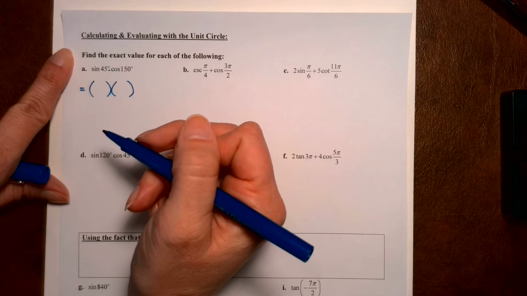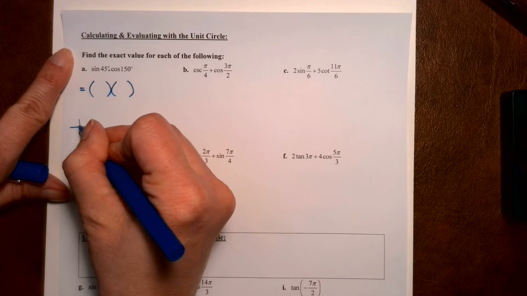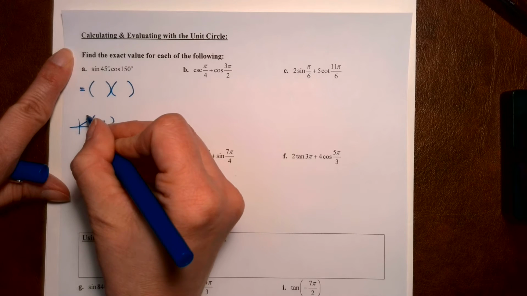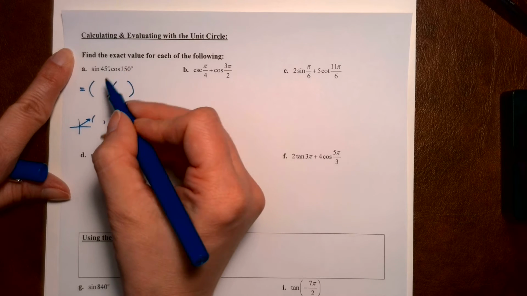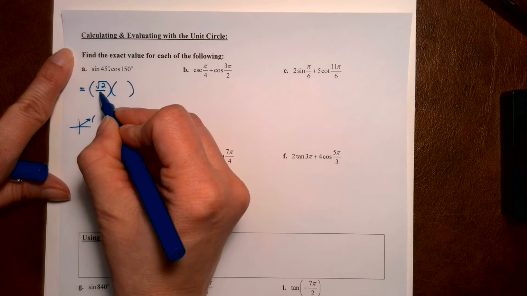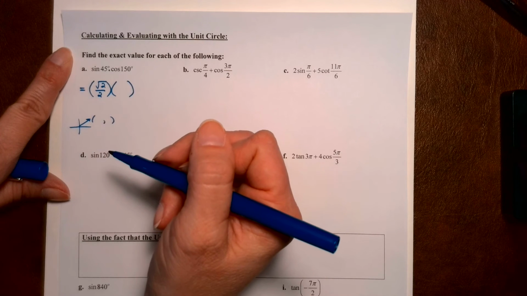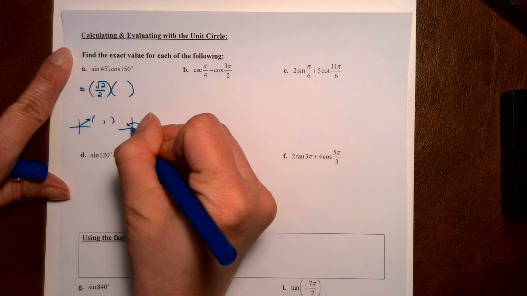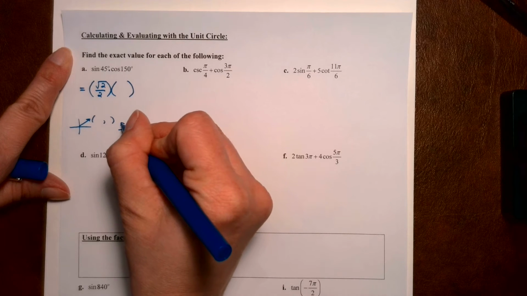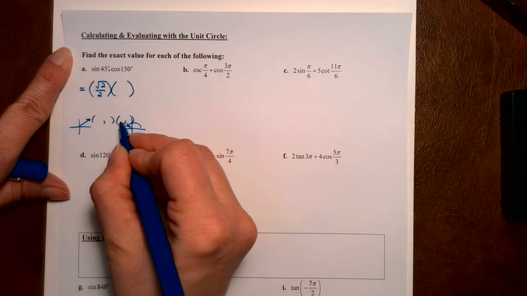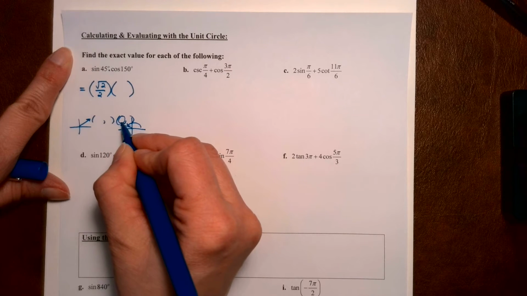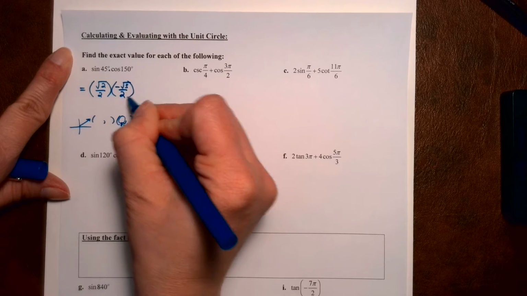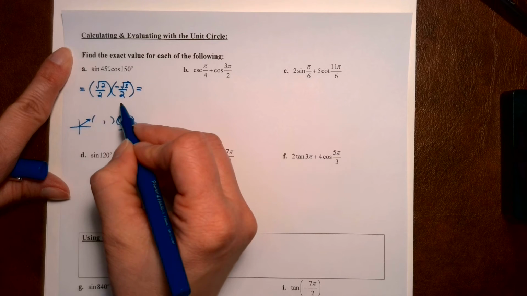So the sine of 45 degrees is right down the middle, and the sine is the second value, and the sine at 45 degrees is radical 2 over 2. And now we have the cosine of 150. 150 is almost to 180, so it's down here. It's the low angle. The cosine is the first value. That first value down there is negative radical 3 over 2. And then what we have to do is multiply these.